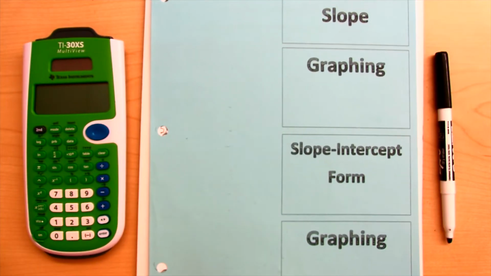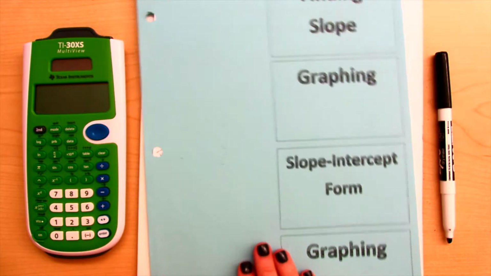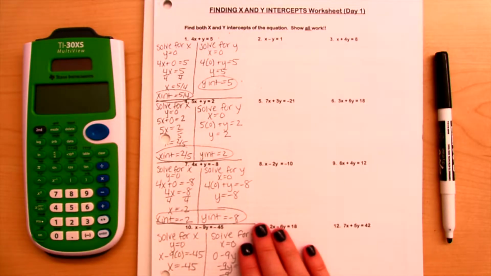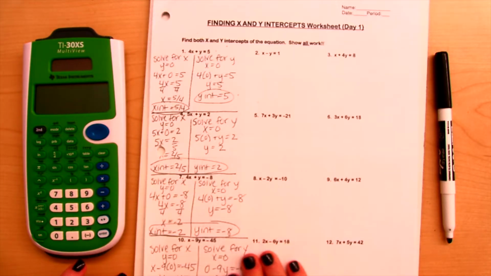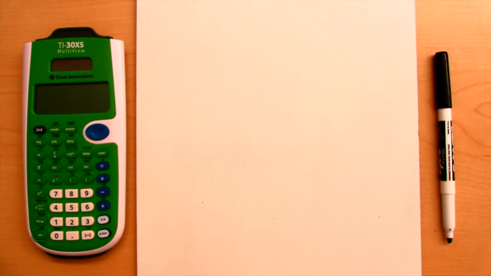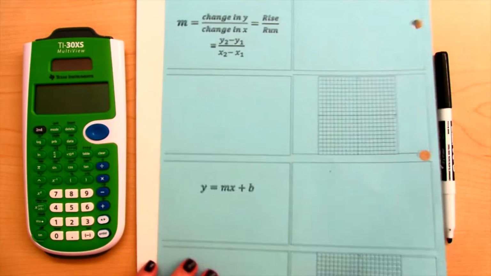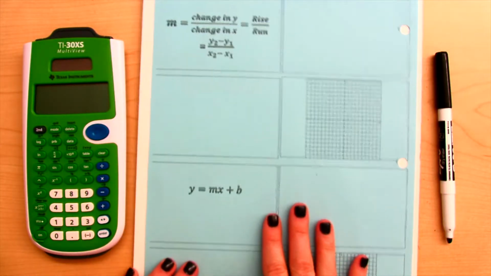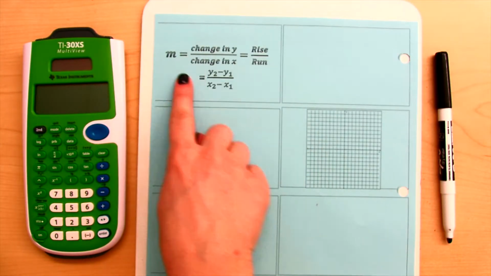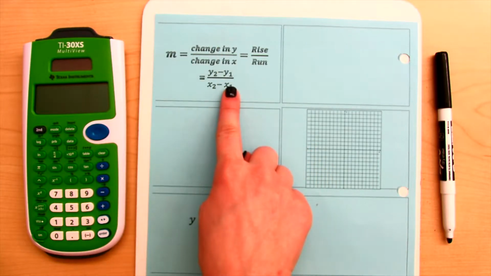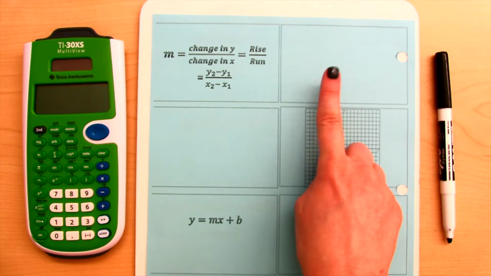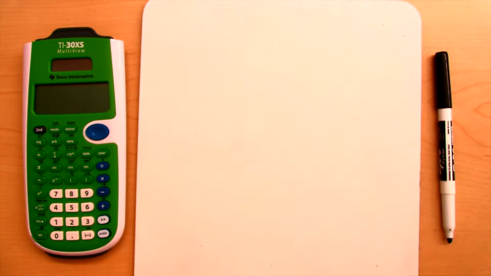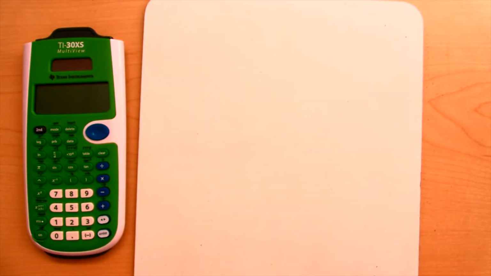For today's lesson, you are going to need your blue formula sheet, your slope packet, a calculator, and something to write with. We are going to start today by filling in notes in our blue foldable. As you can see right here, this is our slope formula. We're going to be writing an example down in this box right here. I'm going to be writing the example down on my whiteboard, that way it's easier for you to see.